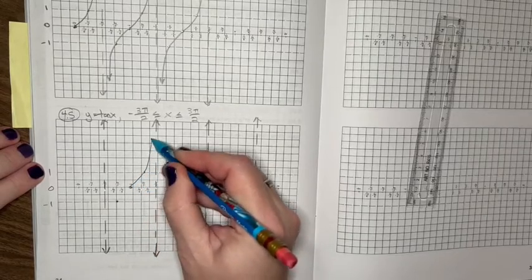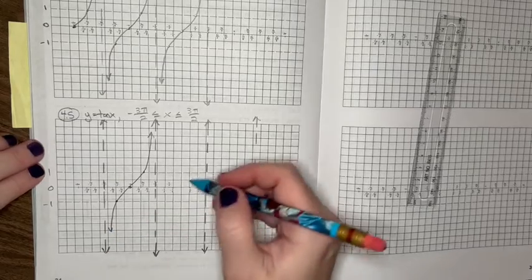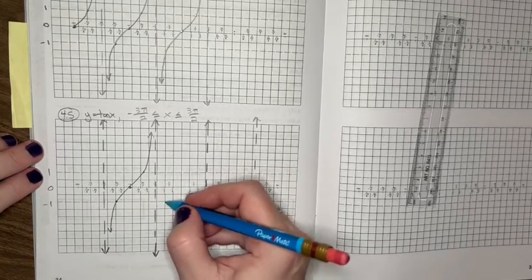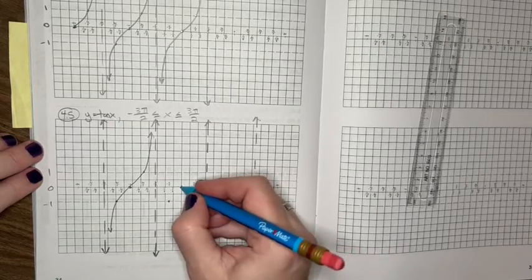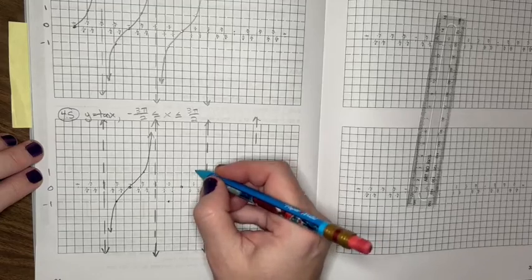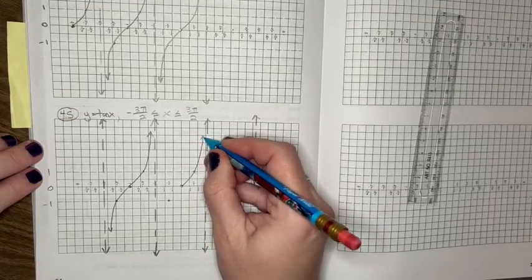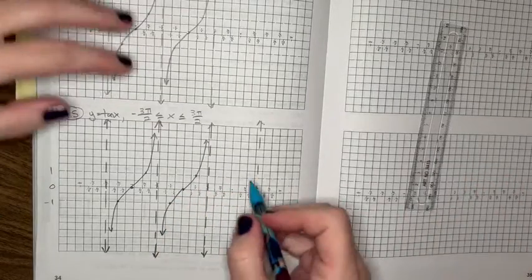So we go up and we go down. Okay, in the next section, it's going to be at negative 1 at negative pi over 4. It's going to be at 0 at 0, and it's going to be at positive 1 at positive pi over 4. So I went up and I went down. Okay, these graphs aren't too bad.